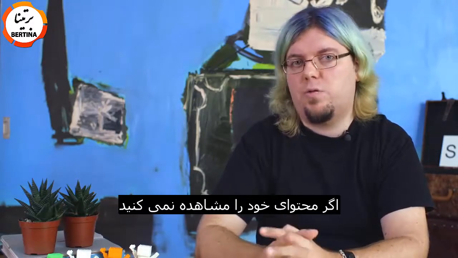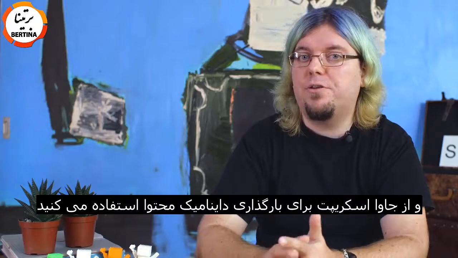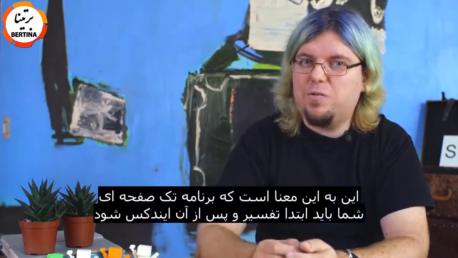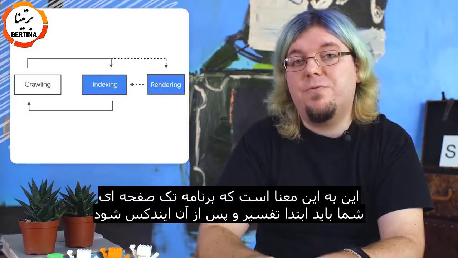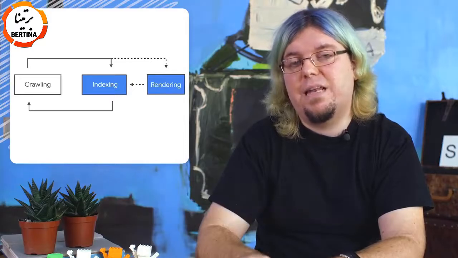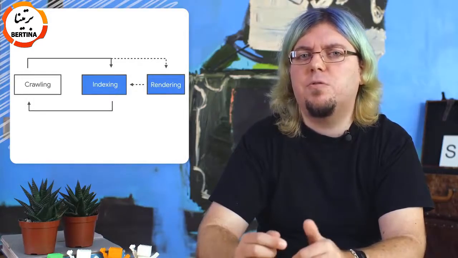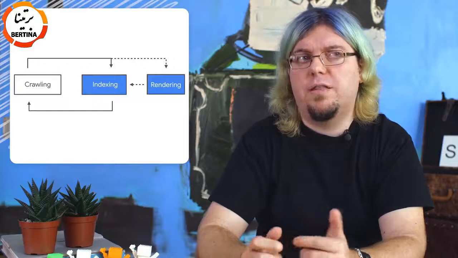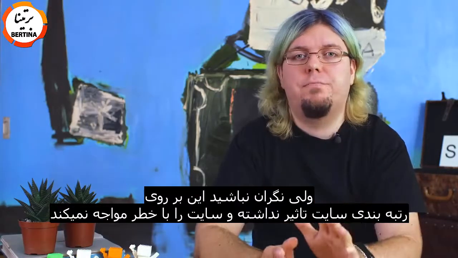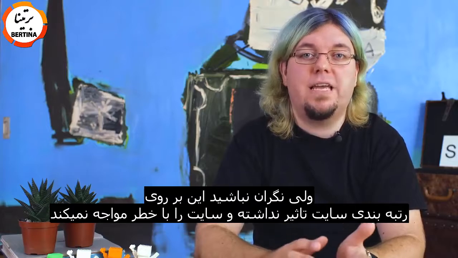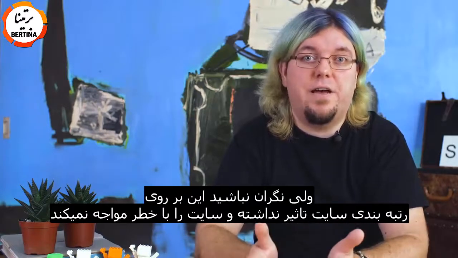If you do not see your content and use JavaScript to load the content dynamically, that means your single-page app will need to wait for rendering and then indexing. In later episodes, we will explore options to improve this. For instance, we can use dynamic rendering. But don't worry, this won't affect how your website is ranking or place your site at a disadvantage.